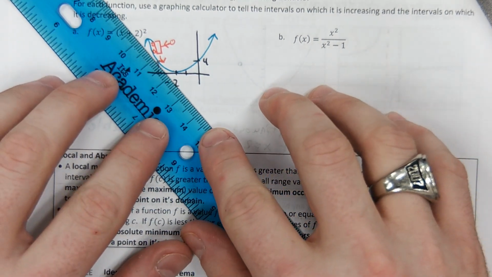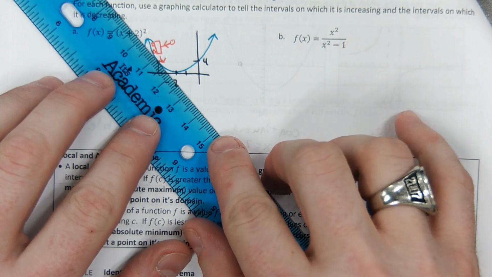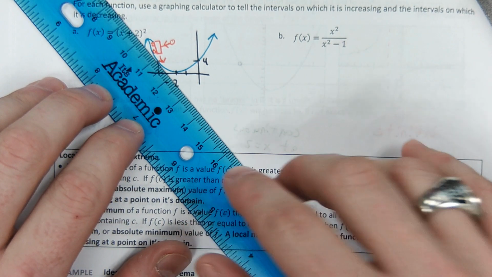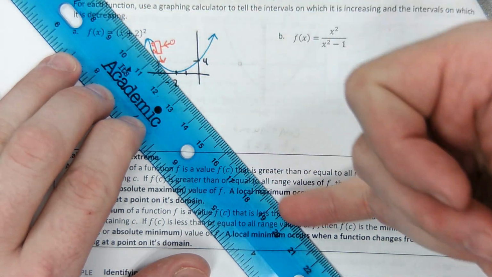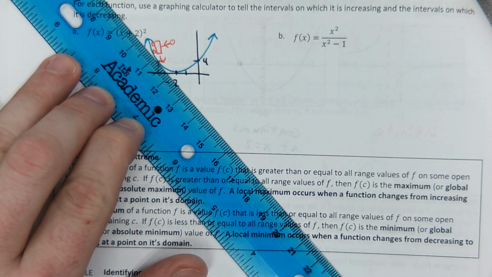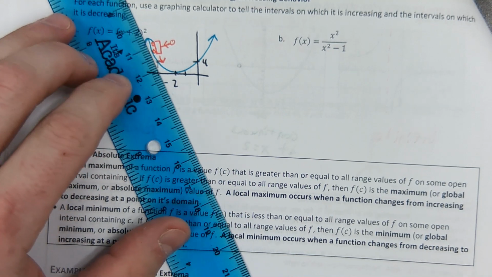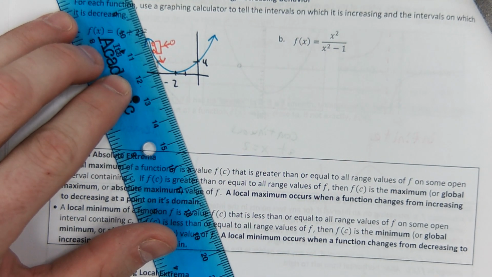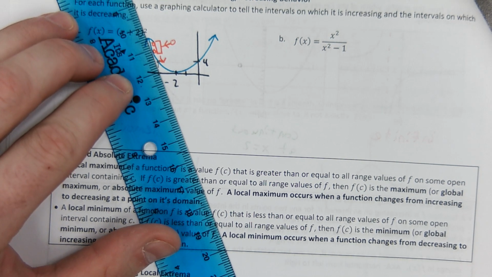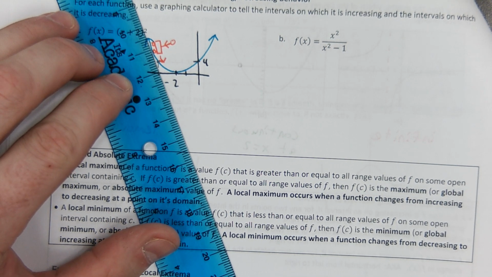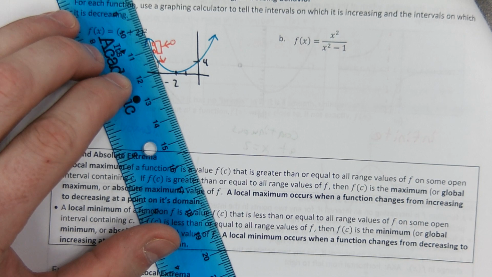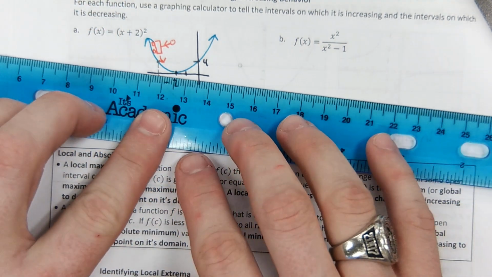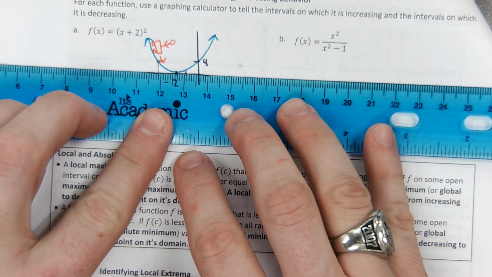If I were to draw a straight line that touches that point without going through the graph, by the way, that's called a tangent line, this line would have a negative slope. So everywhere on the left side of this graph, these lines would have negative slopes. At what x value would they stop having a negative slope? -2. At the vertex, we stop having negative slopes.